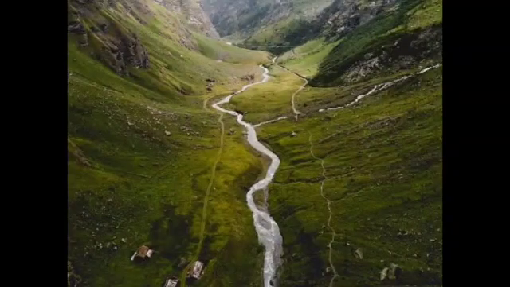Next, valleys. Valleys are extensive flat lands that lie between two hills or mountains. Today we studied about land, water, and air around the earth.